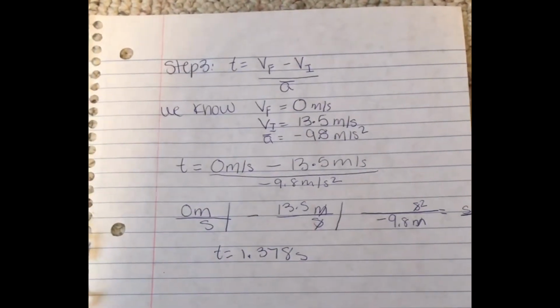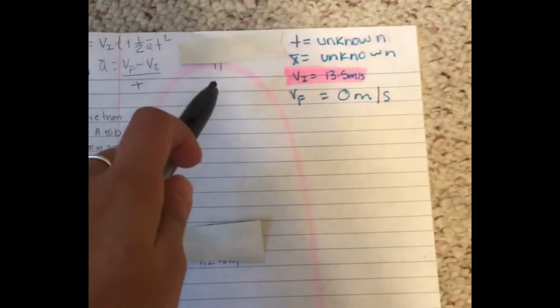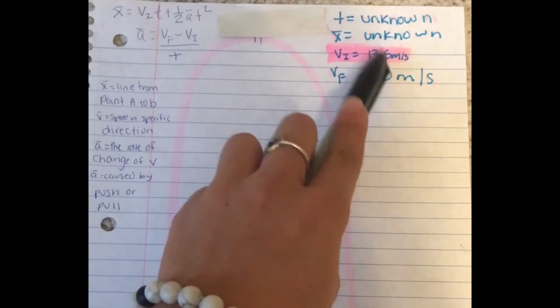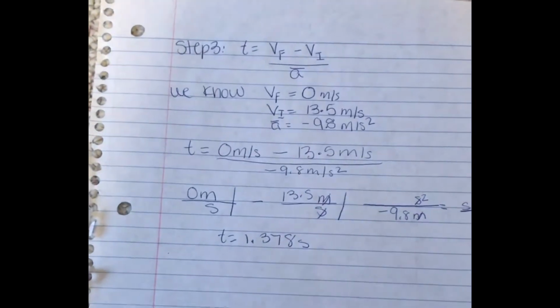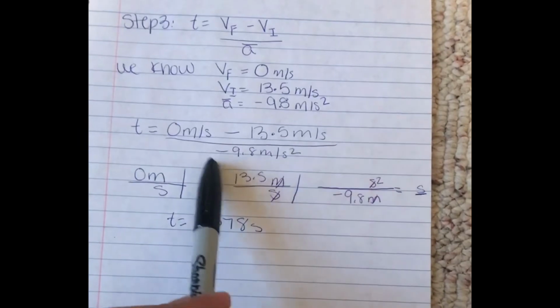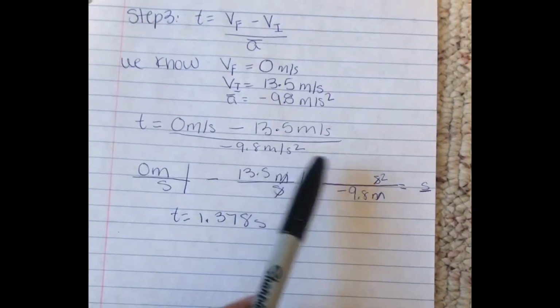Just a little reminder of where I got these numbers. If we go back to our diagram, we know that at the top, the final velocity is 0 meters per second and the initial velocity is 13.5 meters per second. So plug in our numbers. We have 0 meters per second minus 13.5 meters per second over negative 9.8 meters per second squared.